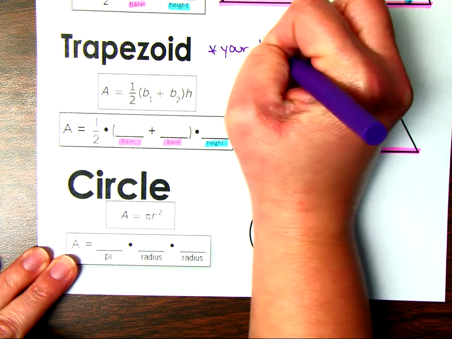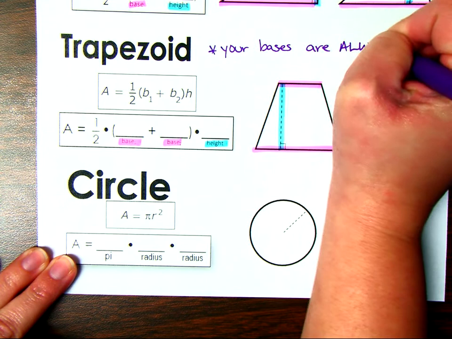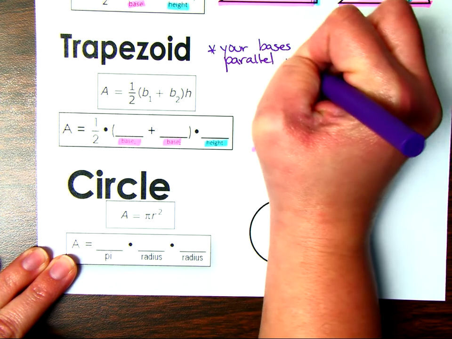Your bases are always parallel with one another, with each other.